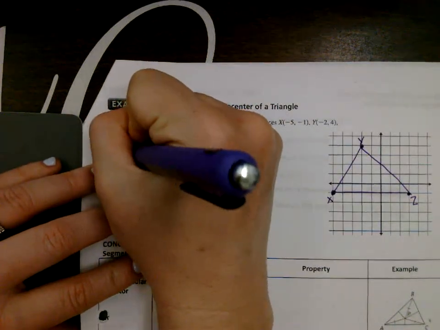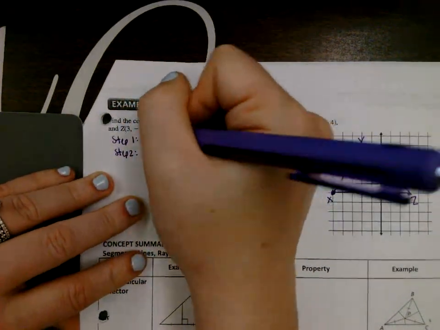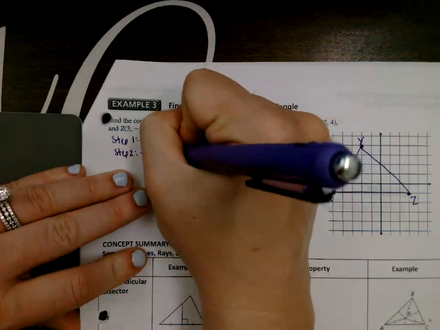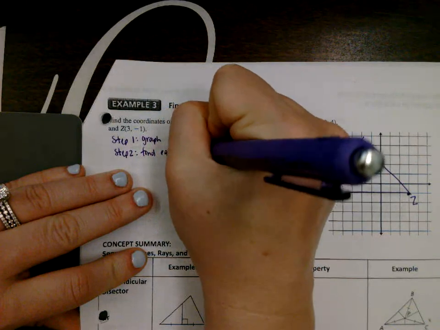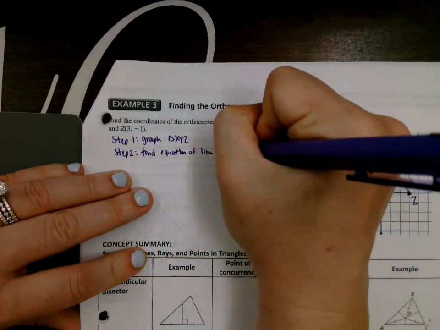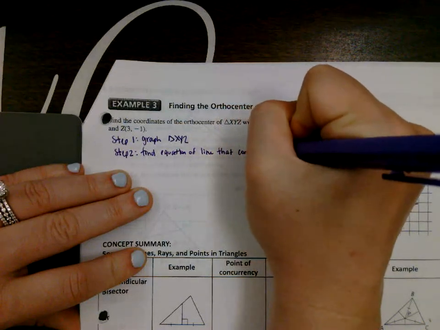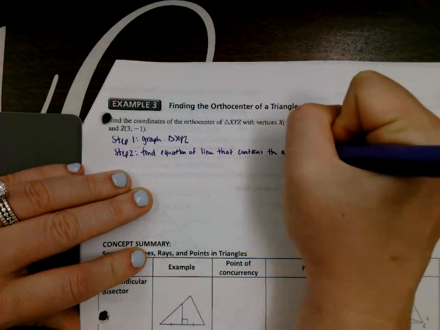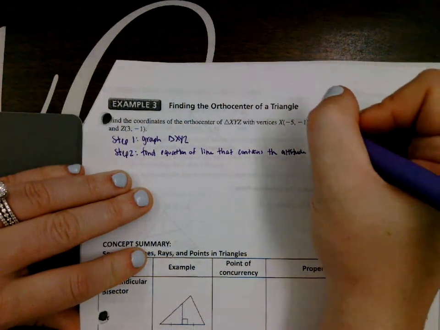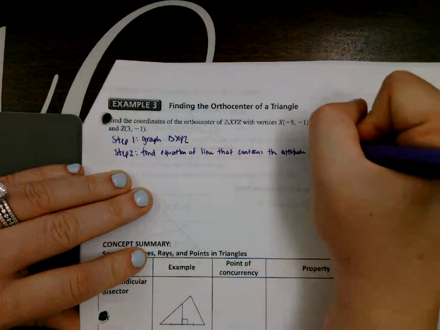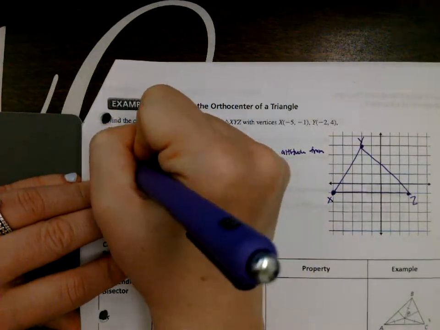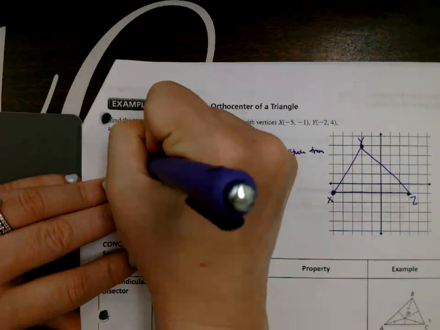Step 2, I have to kind of squeeze this. I kind of left a smaller amount of room here. We are going to find the equation of the line that contains the altitude from Y to segment XZ.